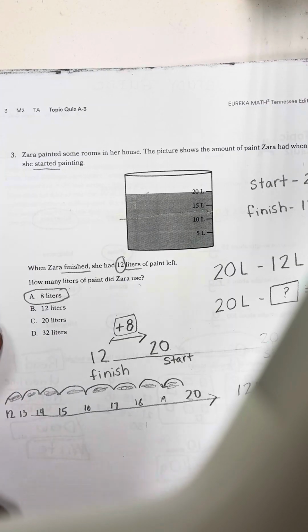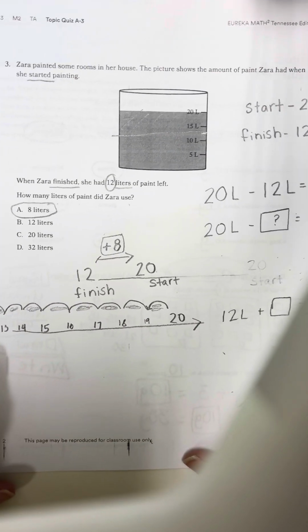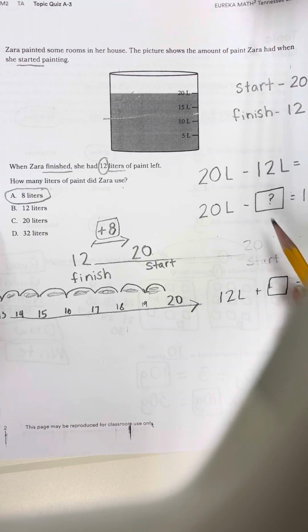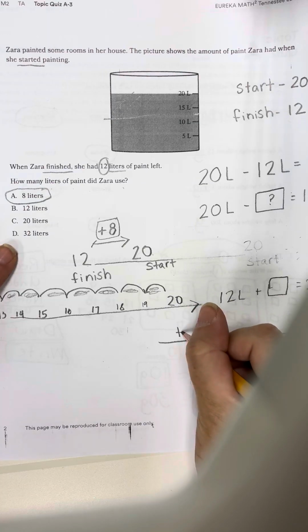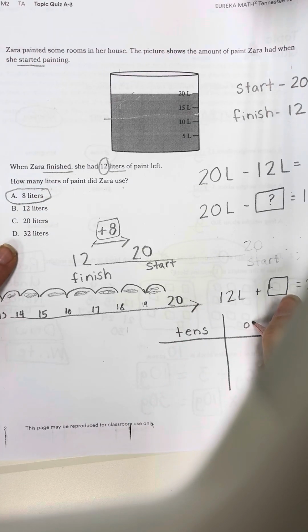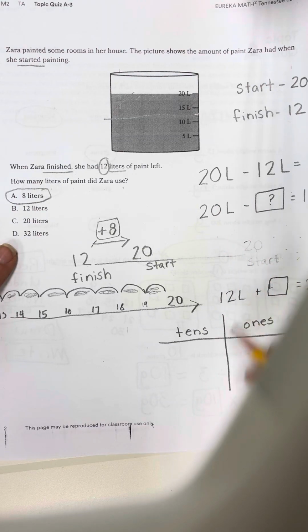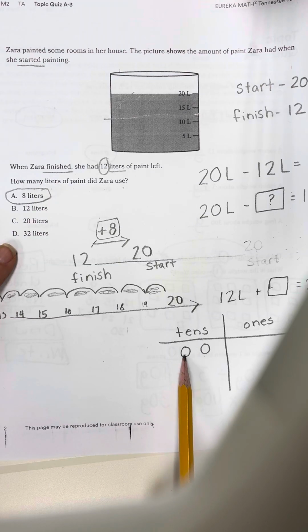I'm going to show one more strategy because everybody kind of has their own thing that they like to do. I'm going to scoot that up just a titch. And this would be a place value chart in order to subtract. I have tens and I have ones. And I know that in this story problem, I was starting with 20 of something. 10, 20. If I'm over here on a place value chart, each disc or circle represents counting by that amount. So this would represent 20.